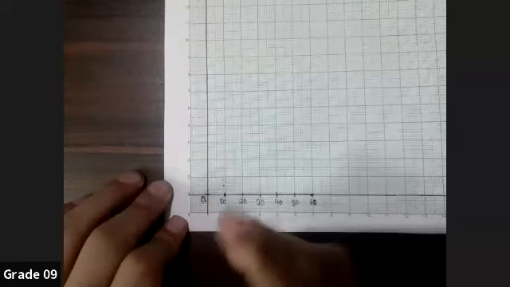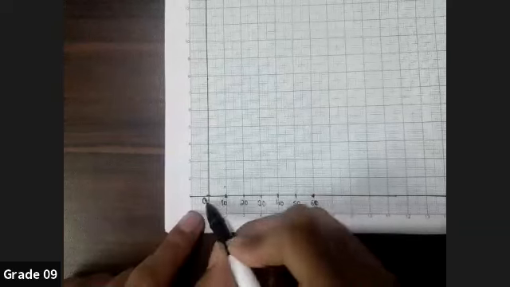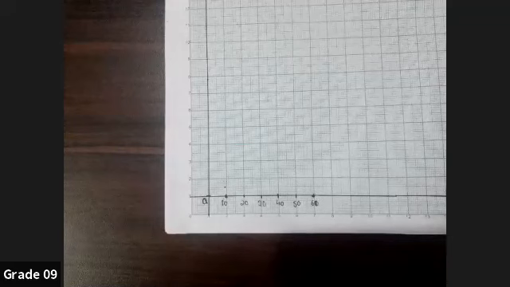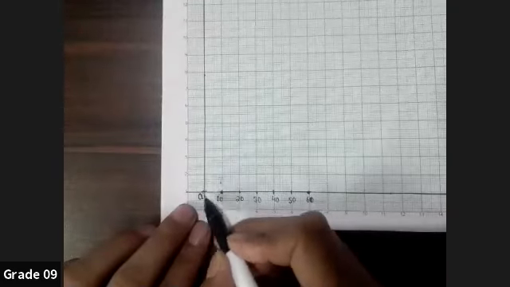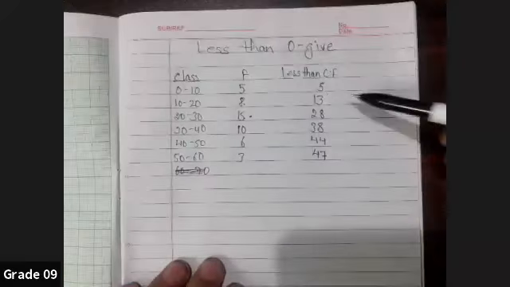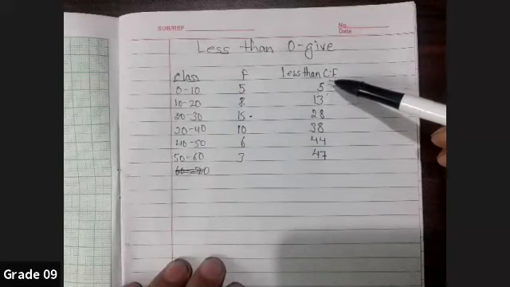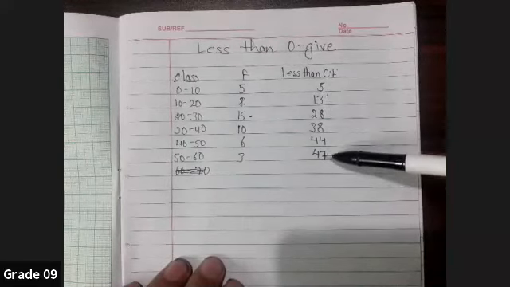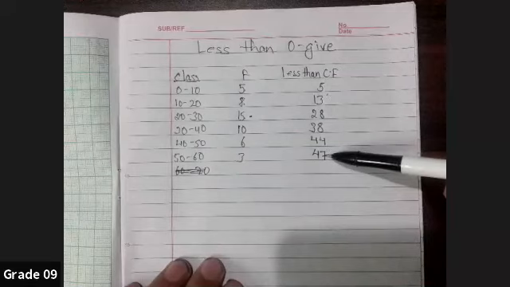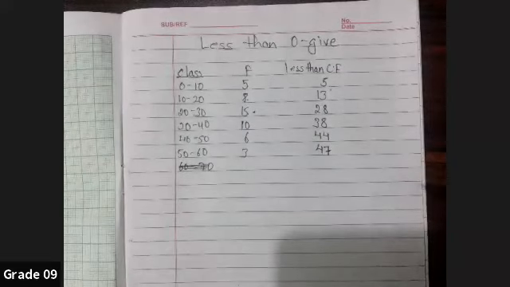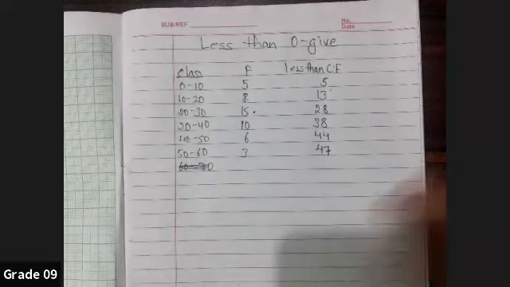Now you can make your own choice. Shall we make the interval of 5, or shall we make the interval of 10? That depends. Normally we use an interval of 5, and I think that will be fine, because first you have to see this CF value. Right now my highest CF value is 47. So 47 comes under 50. So I'm going to break this step in multiples of 5.